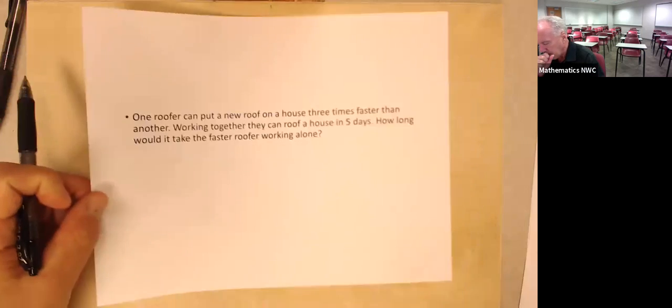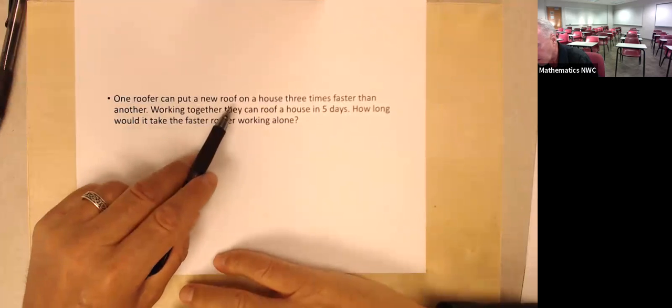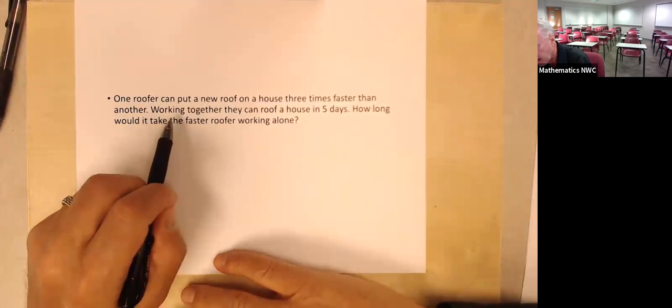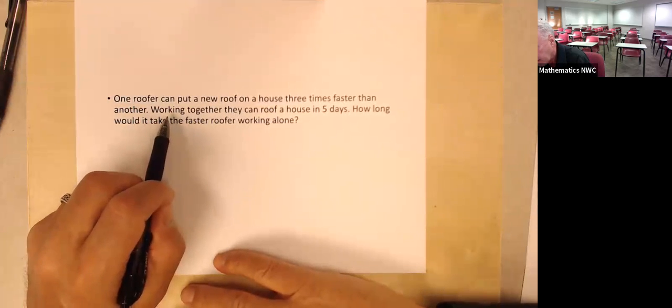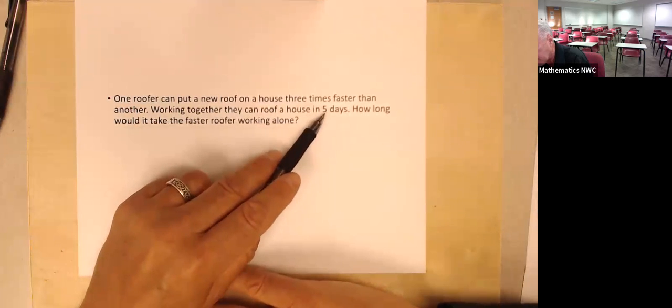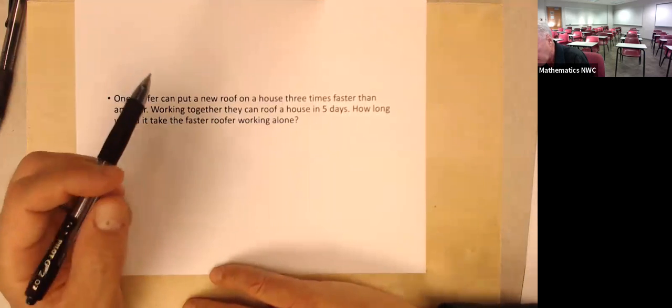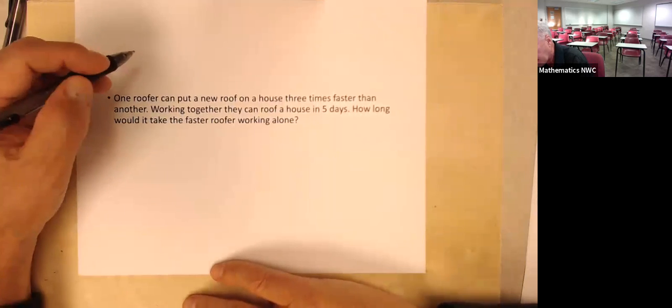Take a look at this one next. One roofer can put a new roof on the house 3 times faster than another. Working together, now they're giving me the time together, but they did not give me the rates of each individual. So I'm going to have to define that again.